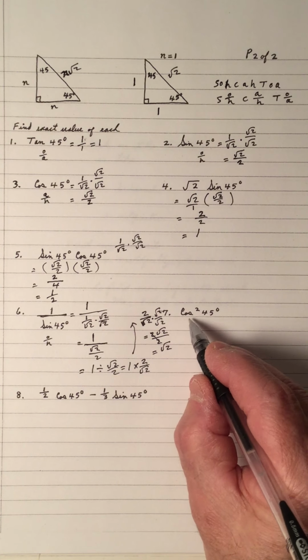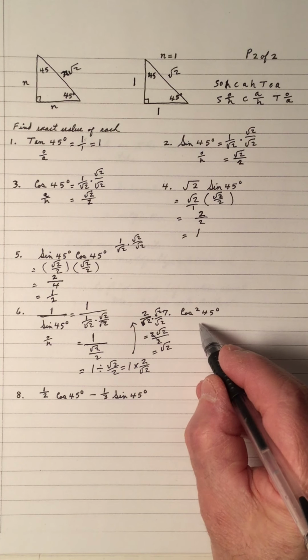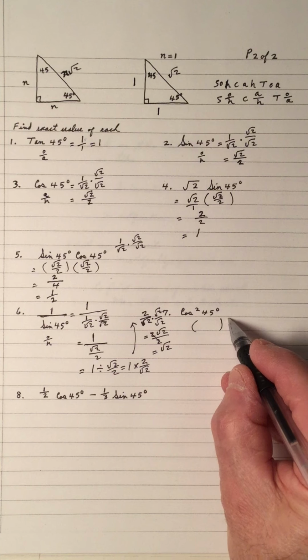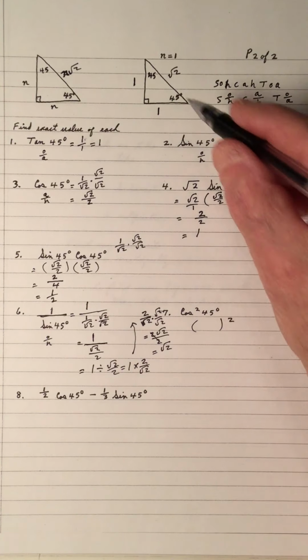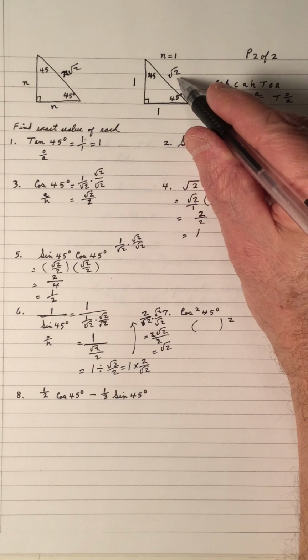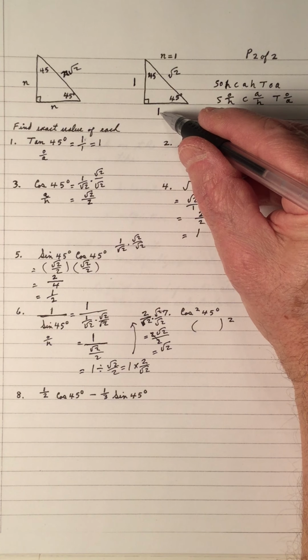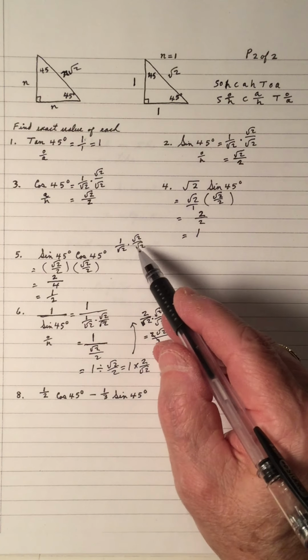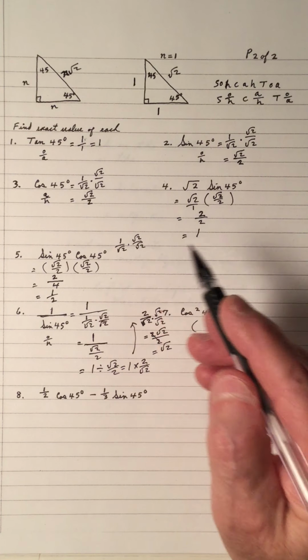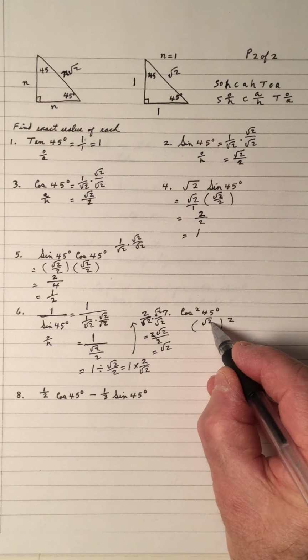Number 7, the cos squared of 45. So that means the cos of 45 squared. And what's the cos of 45? Again, cos is adjacent over hypotenuse, 1 over root 2. And you multiply by root 2 over root 2. So we're going through this again. And that gives us root 2 over 2.